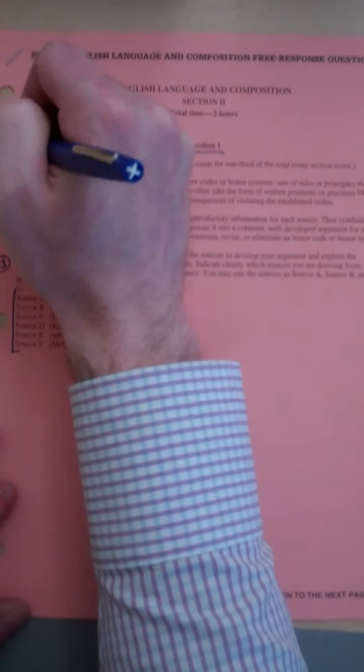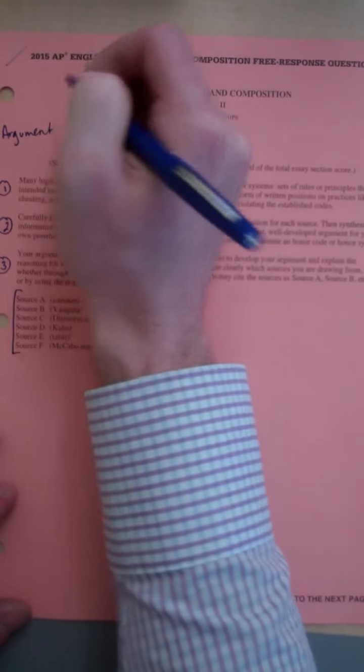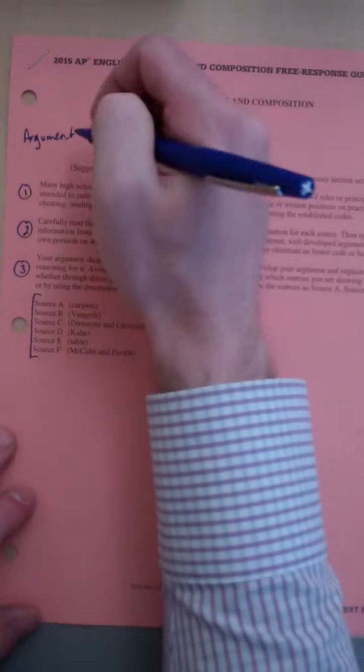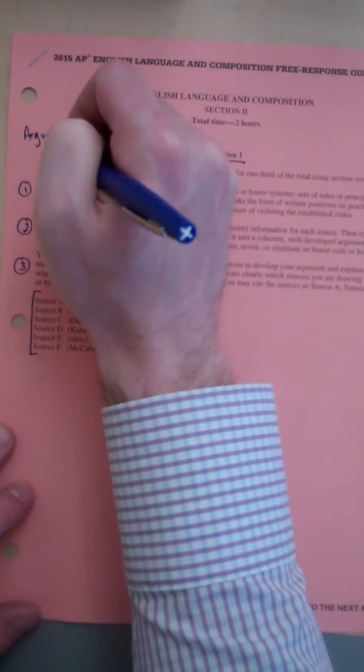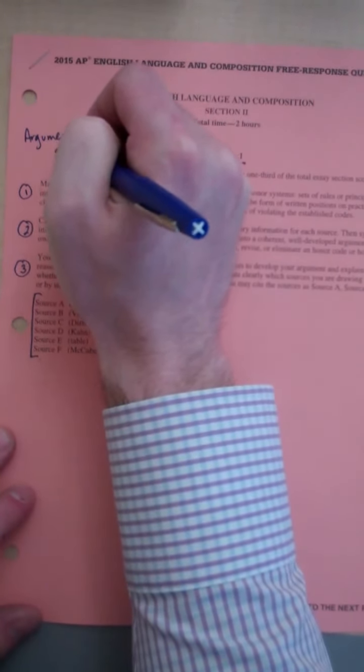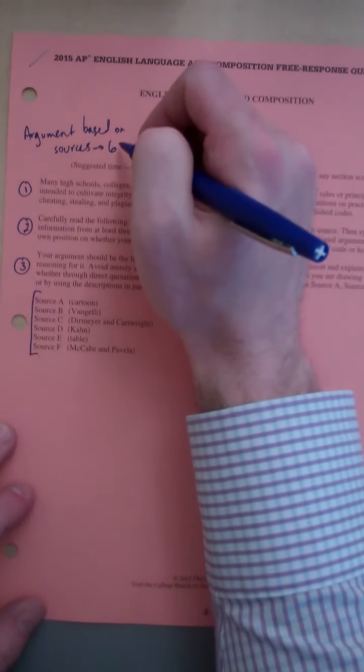The synthesis essay essentially is an argument based on sources. Students are always given 6 sources, but they are asked to use a minimum of 3 in their argument.